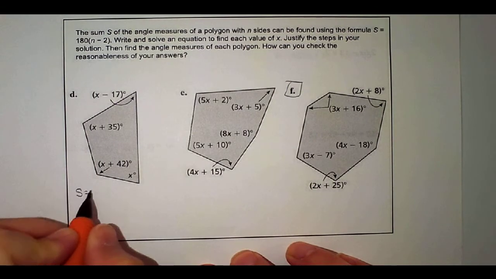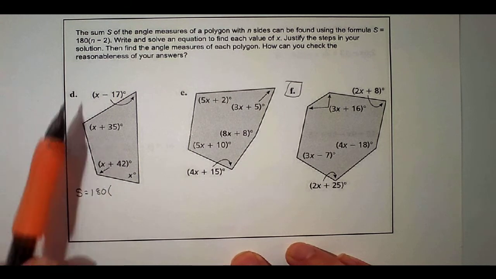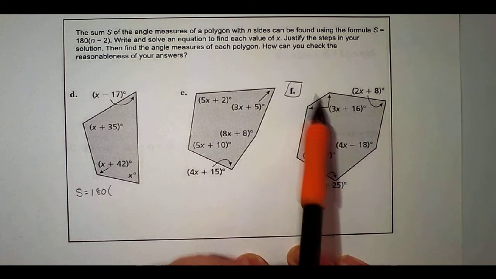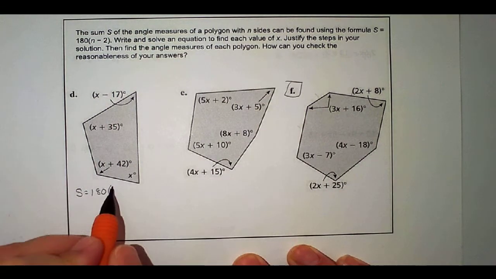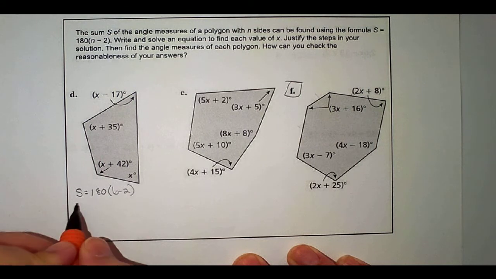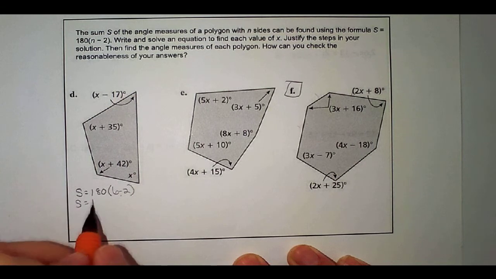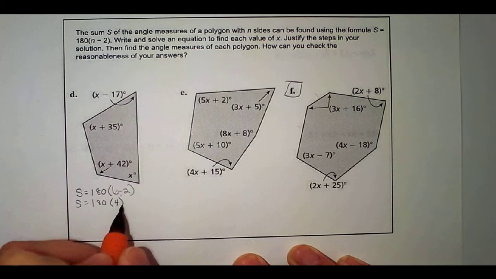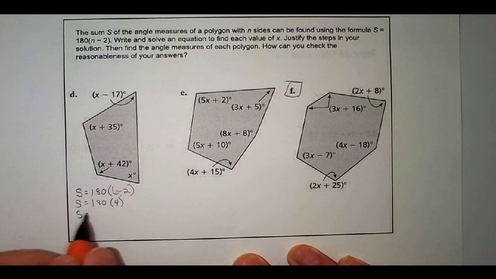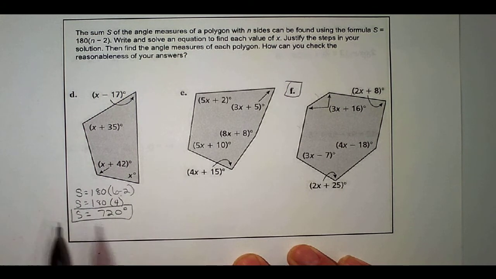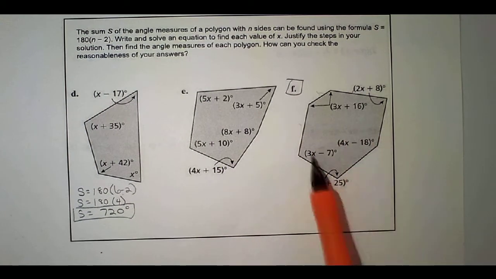So sum is 180 times the number of sides minus 2. So we need to count our sides. We have 1, 2, 3, 4, 5, 6. So 6 minus 2. We're going to do parentheses first. Order of operations says do what's inside of parentheses. So 6 minus 2 is 4. And then we're going to multiply. 180 times 4 will give me 720 degrees. So I know that the sum of all of these angles has to be 720.